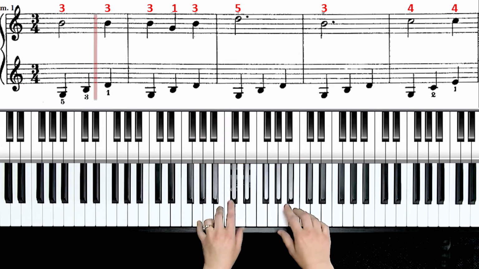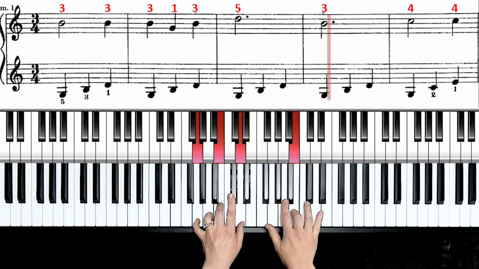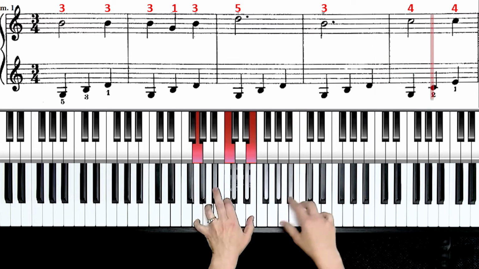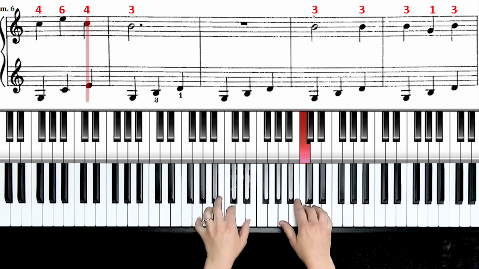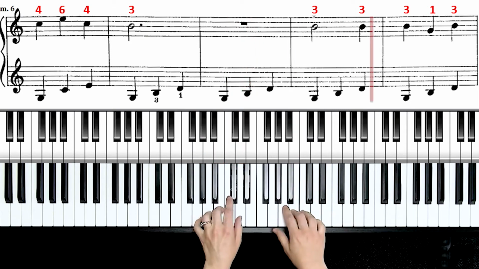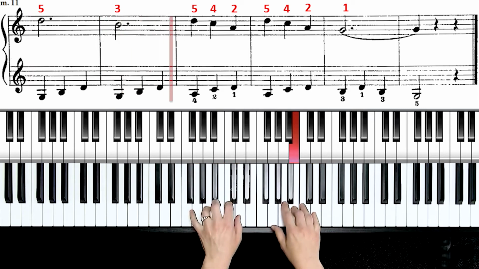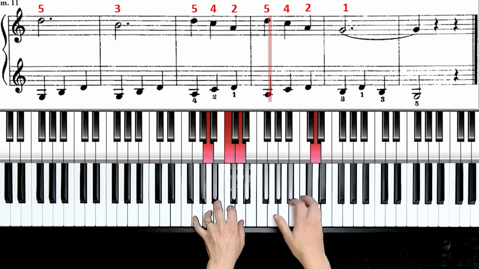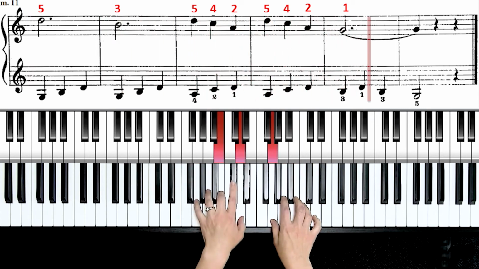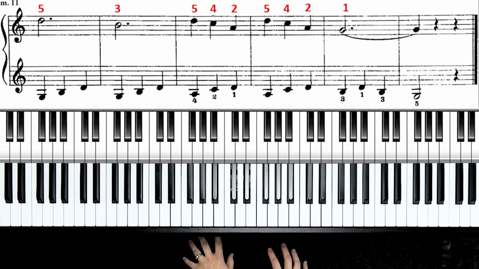3, 3, 3, 1, 3, 5, 3, scale degree 4, 4, 4, 6, 4, 3. Repeats back to the third scale degree. 3, 3, 1, 3, 5, 3, 5, 4, 2, 5, 4, 2, 1. I think that can be a little confusing because there's so many numbers already in music.